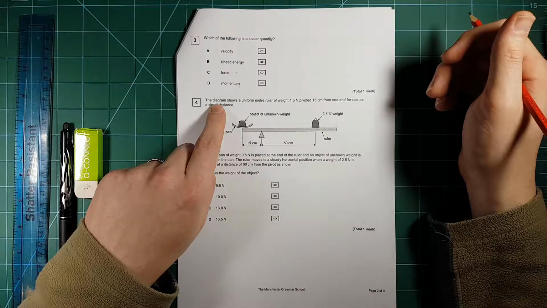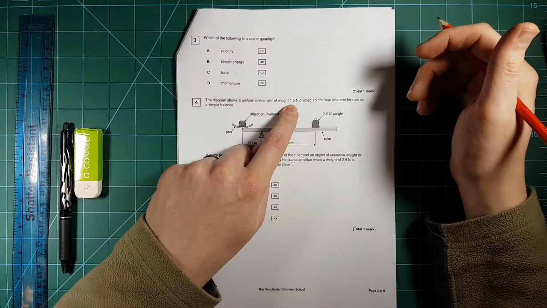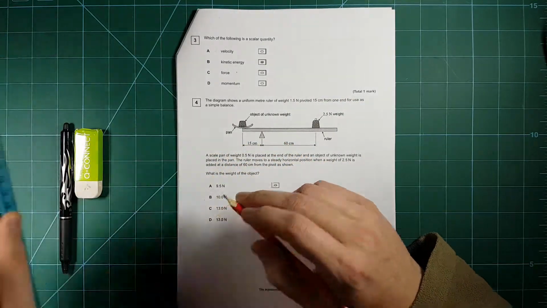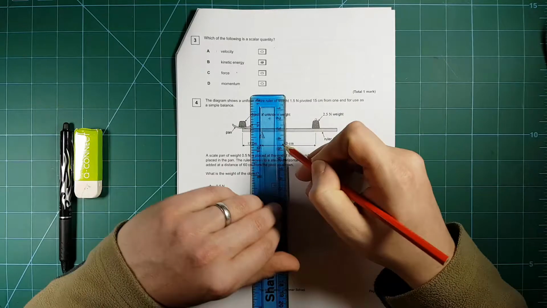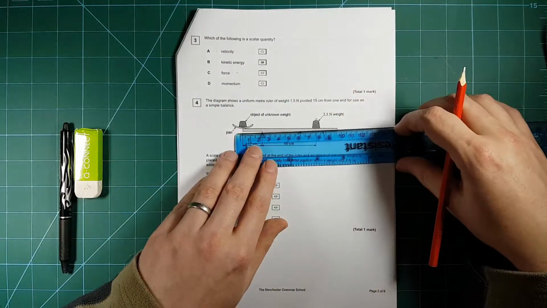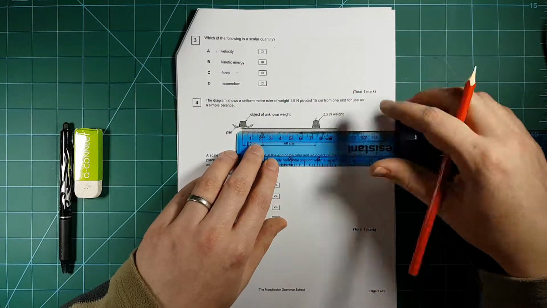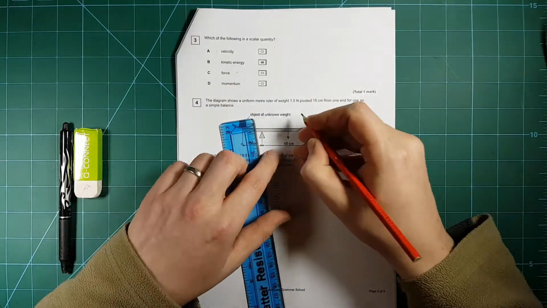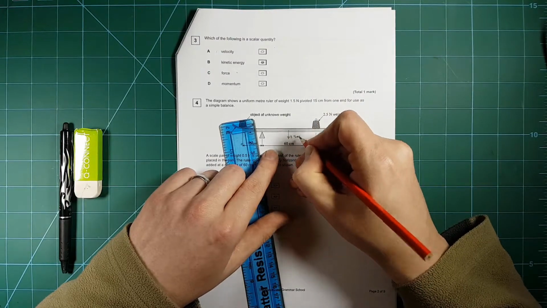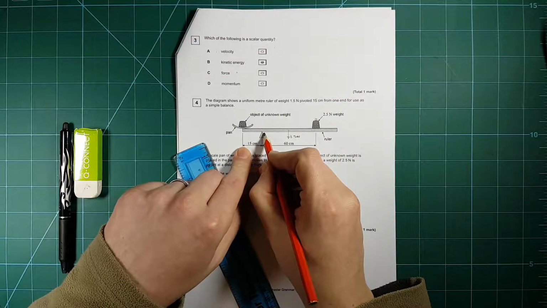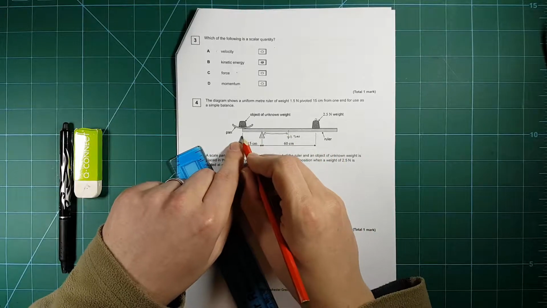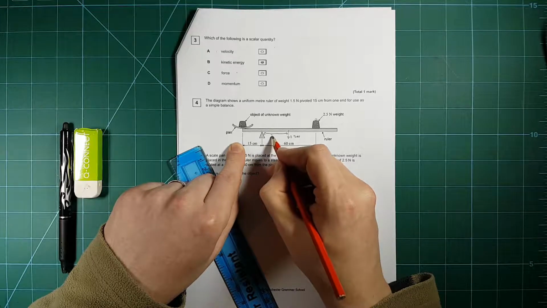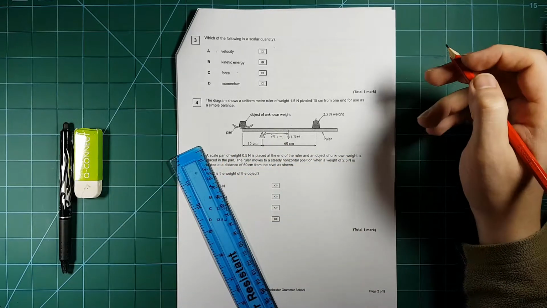Right, question 4. The diagram shows a uniform meter rule of weight 1.5 newtons pivoted 15 centimeters from one end. So first of all, we need to mark on its weight because that's not drawn on the diagram. So that needs to be about halfway along, which is about there. So that there is 1.5 newton, and this distance here, well, it's got to be 50 centimeters to the very end, so that's going to be 50 minus 15, 35 centimeters. That's the distance there.